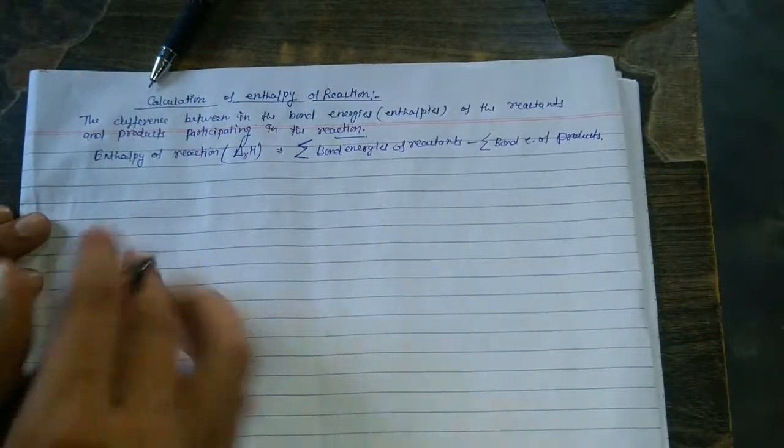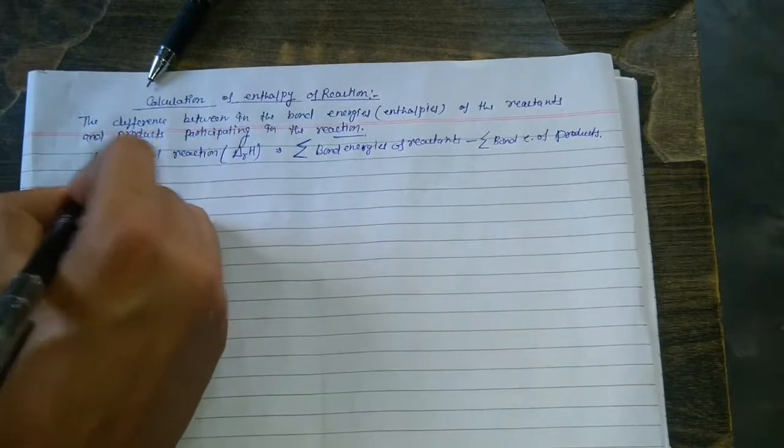Now based on this formula we will solve an example.